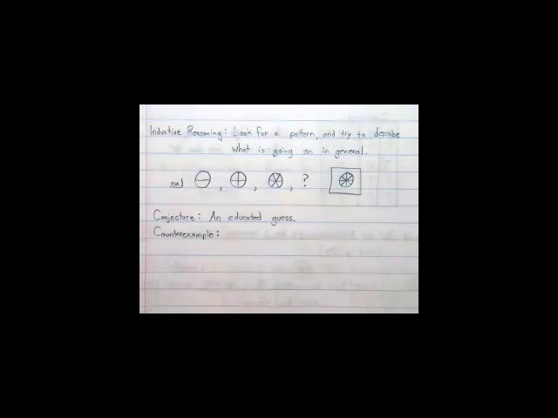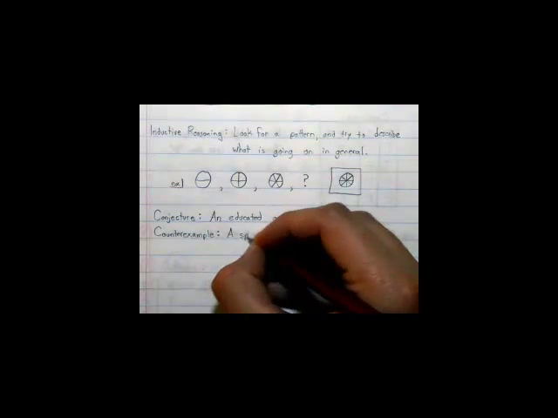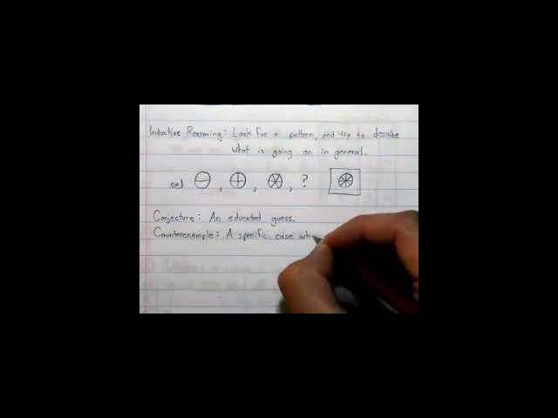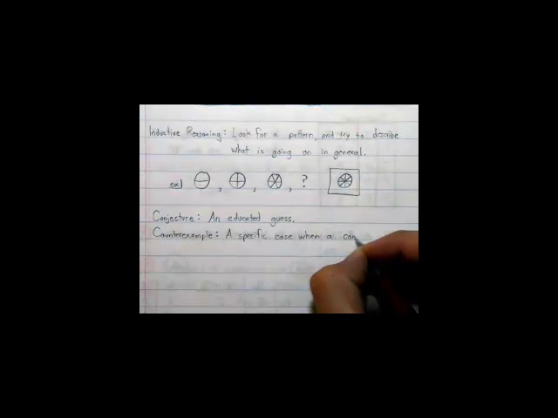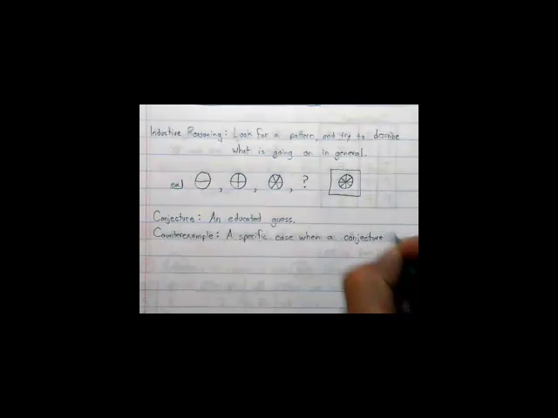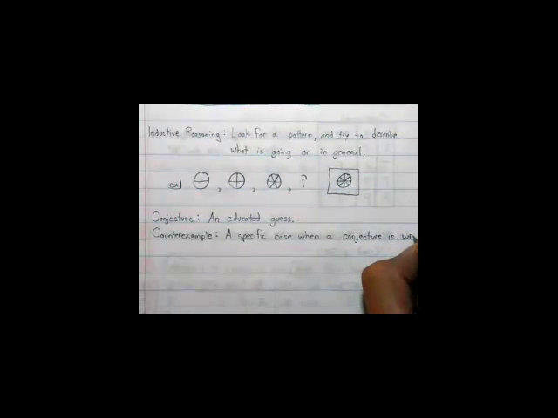It says a counterexample is a specific case for which a conjecture is false. It's giving a specific example of, hey, if you do it this way, it's wrong. So a specific case where a conjecture is wrong or false, however you want to say it, that's a counterexample.